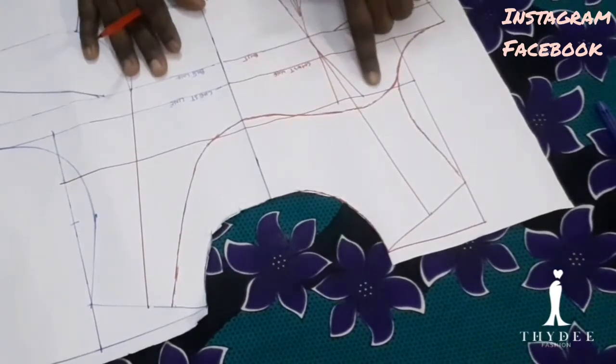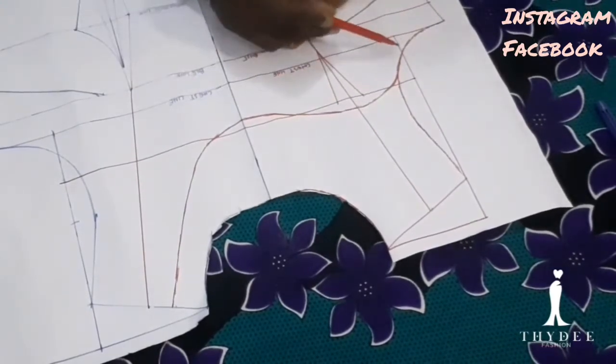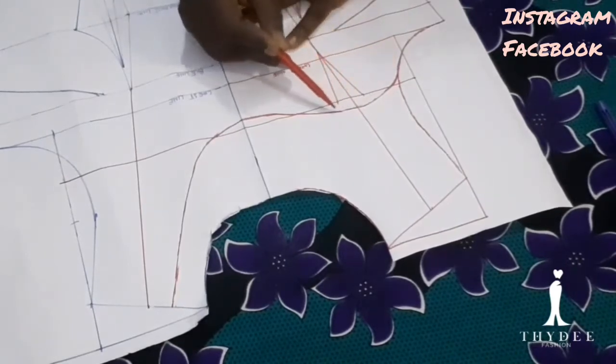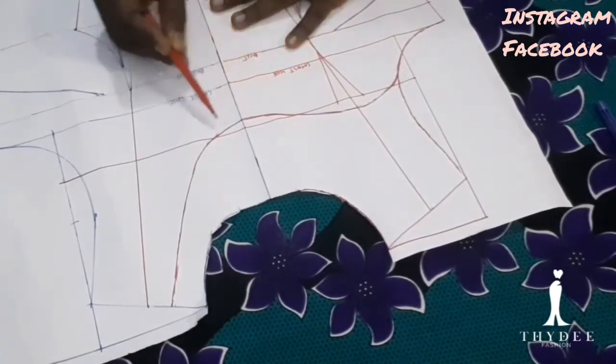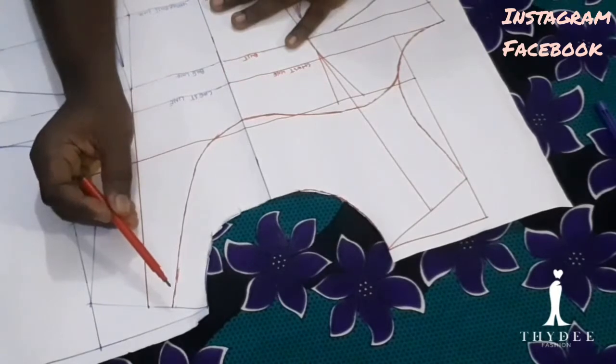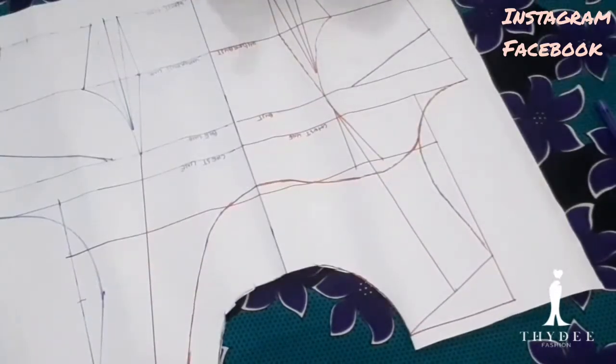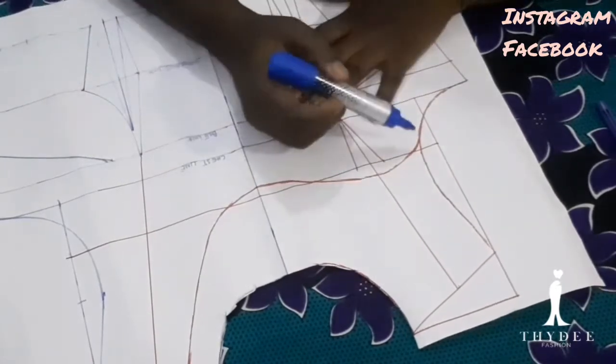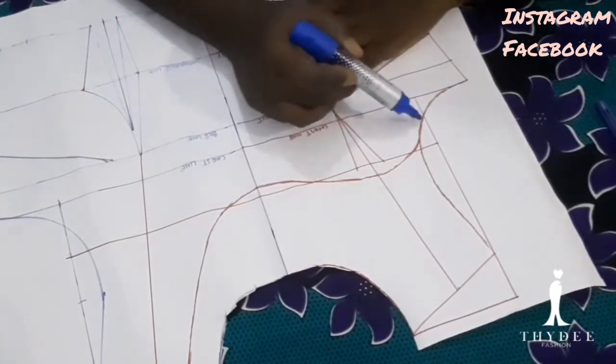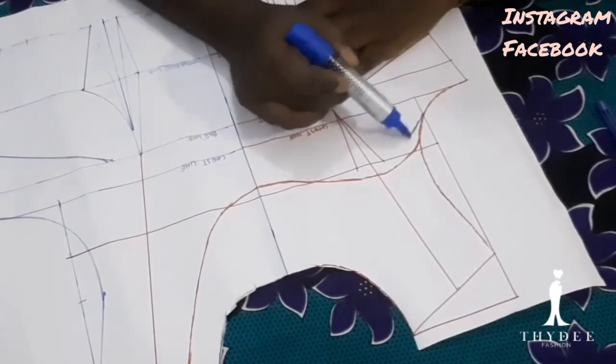Can you see how lovely the curve is? Can you see how lovely it looks? Very, very lovely. So this is actually the first part. You can draw it this way, you can draw it in another way. So this second one is also similar to the first one.